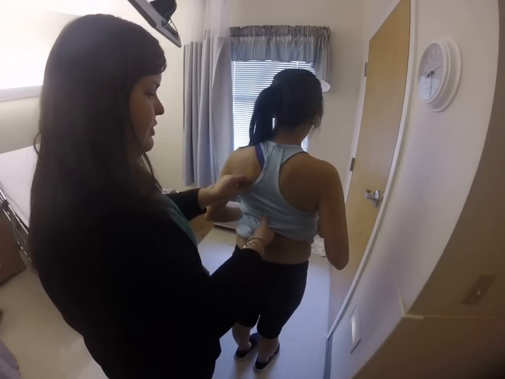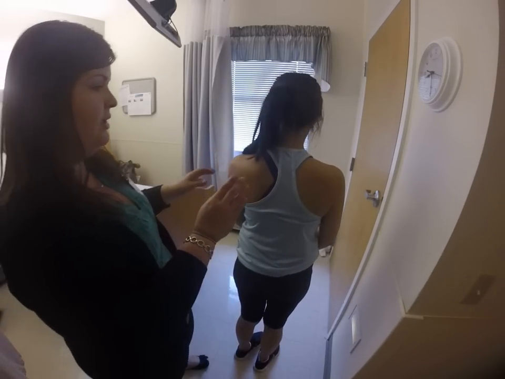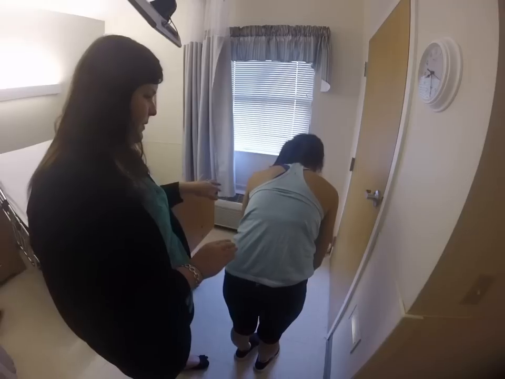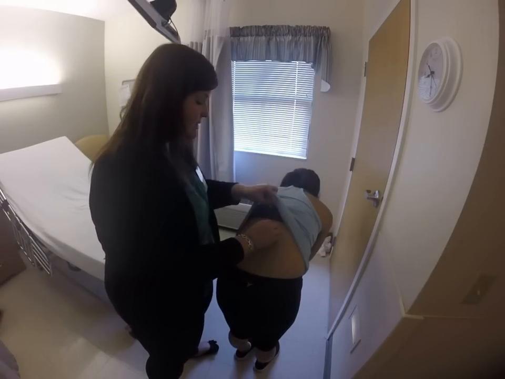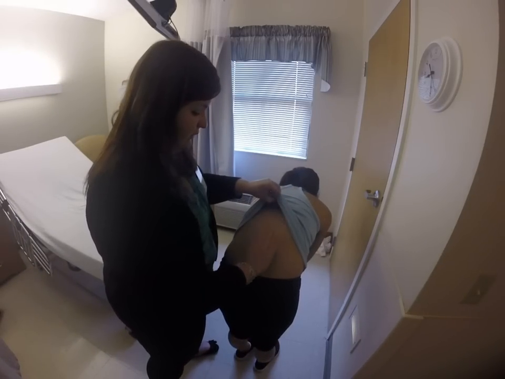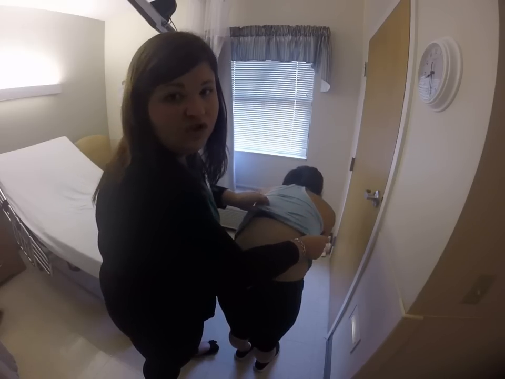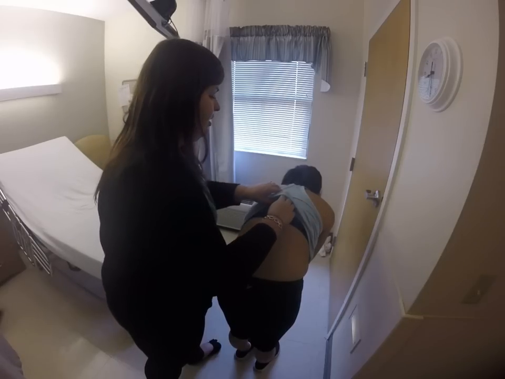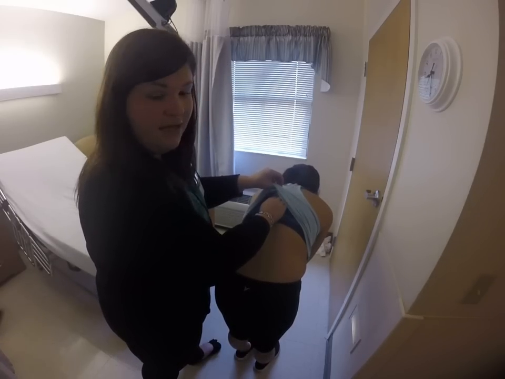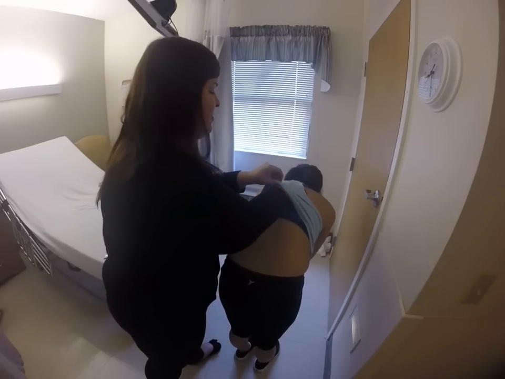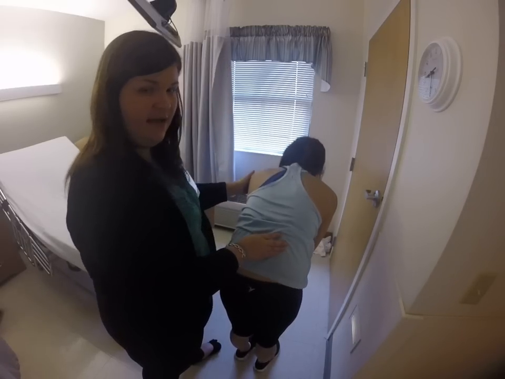So next I'm going to do some range of motion of the back. I'm going to get you to bend over. So this is flexion. I'm going to get you to stay flexed. I'm looking for good alignment of the spine, so doing a scoliosis check. I'm going to feel up the spine again. It's nice and straight. I'm going to get you to stand up.